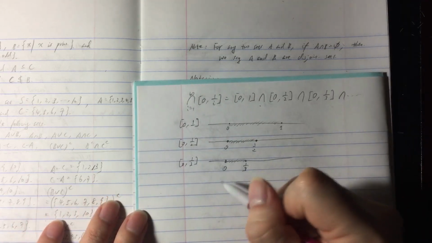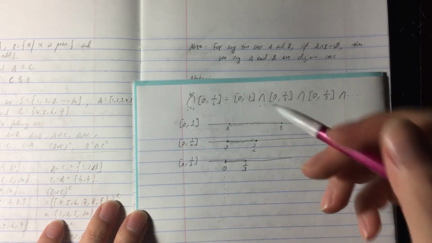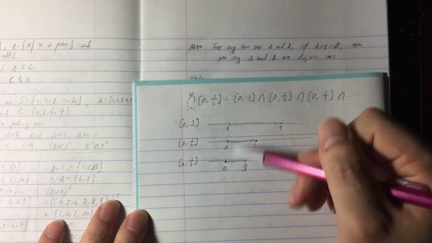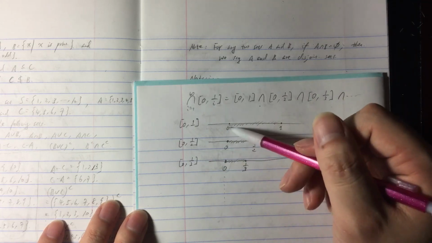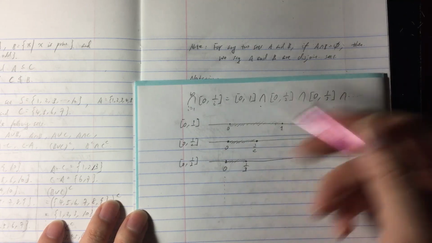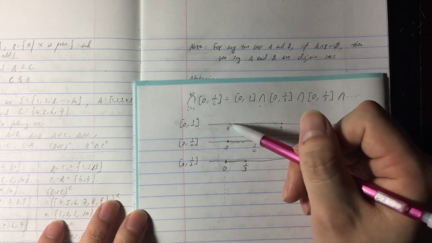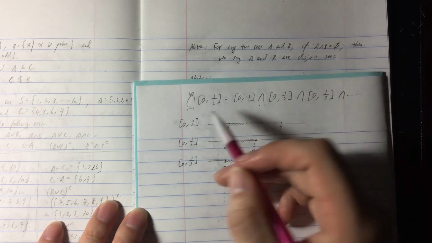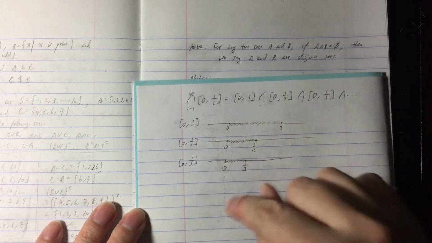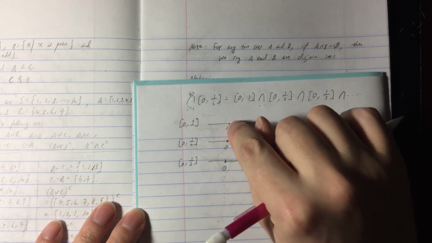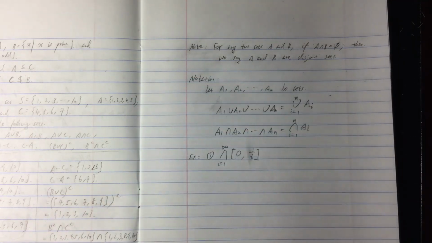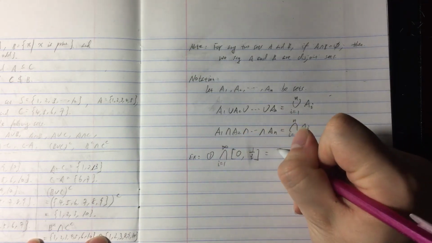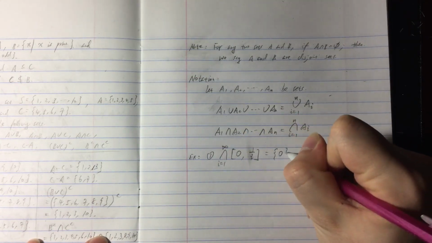So if we keep taking intersection, what's common here? The only common element here is number 0. Everything else is not common. So if I take intersection for all these sets, the only common element is number 0.